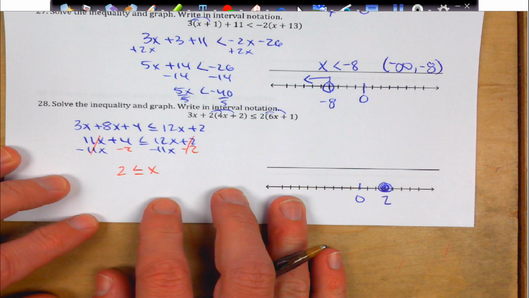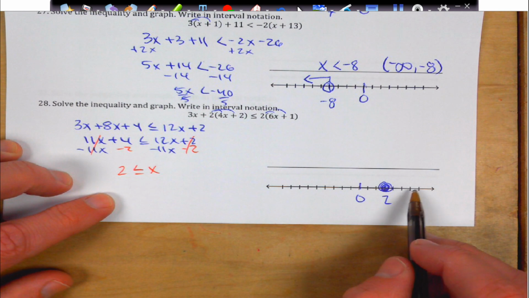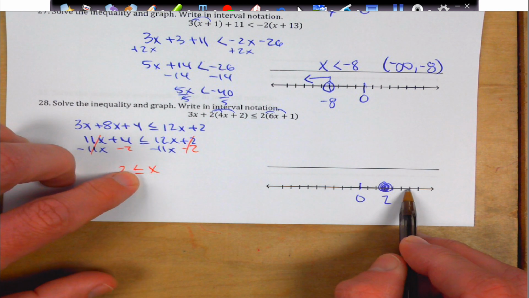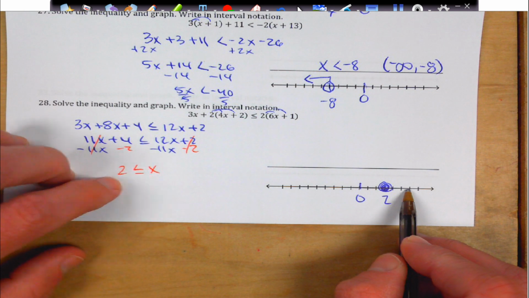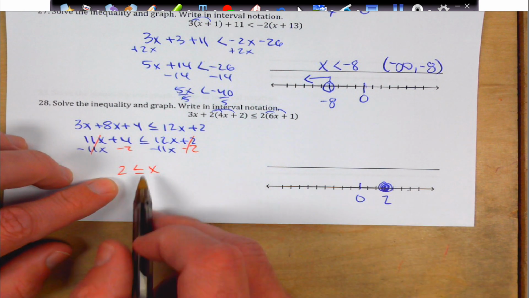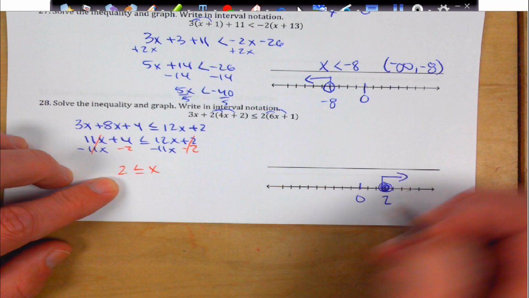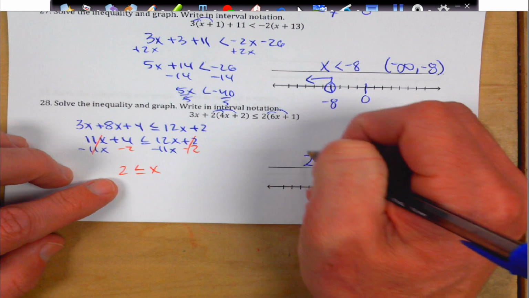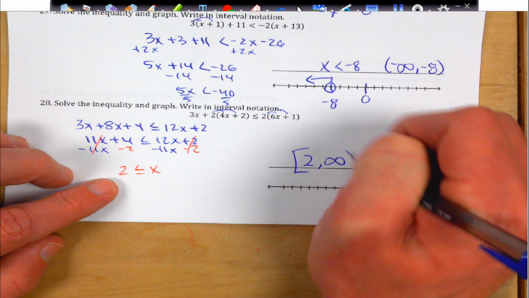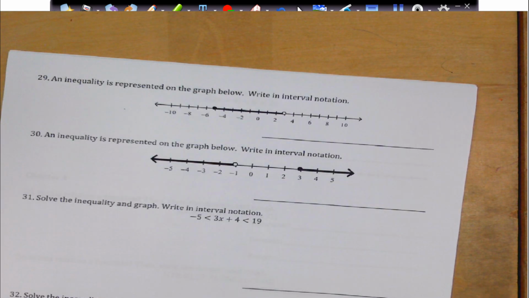And one of the ways you can check to see if this is true, you can pick a point over here and say, is 2 less than 5? Right? Is 2 less than or equal to 5? And that's true, so you should probably graph towards that. So x is greater means I'm going to go towards the bigger values. But you can also just plug a point in and say, does this work? And so when we're starting at 2, bracket, going to infinity, and beyond. All right, 5 sheets down, I think.